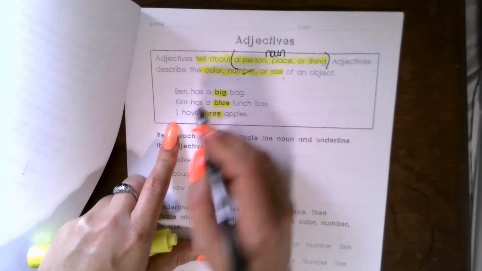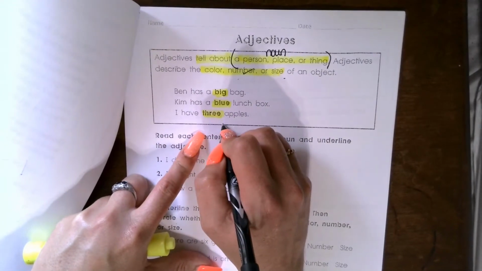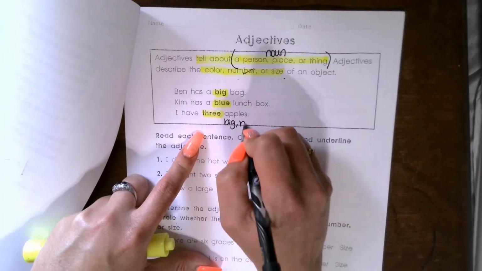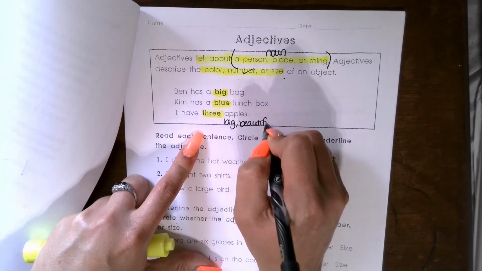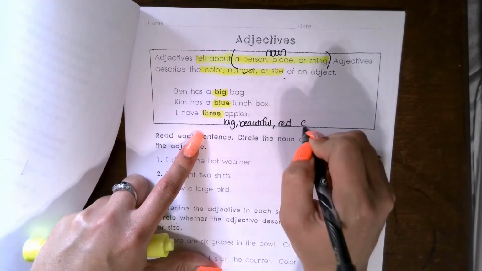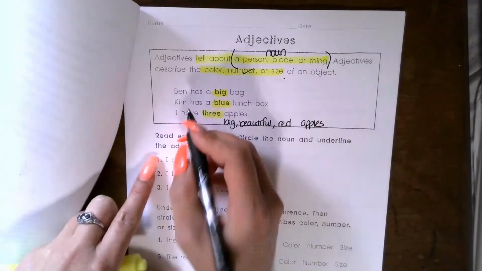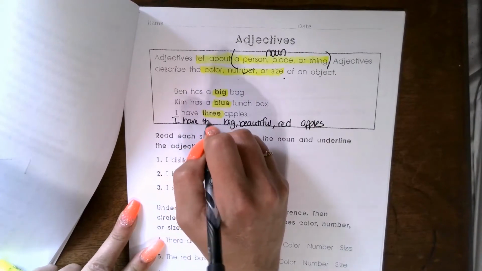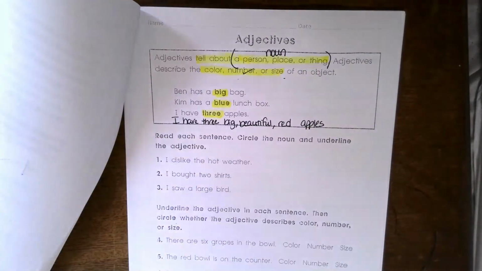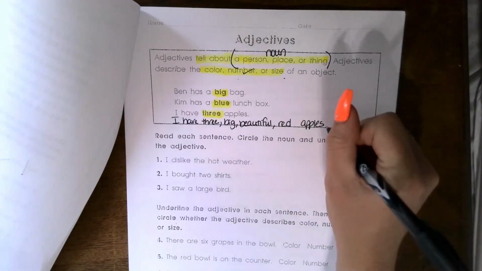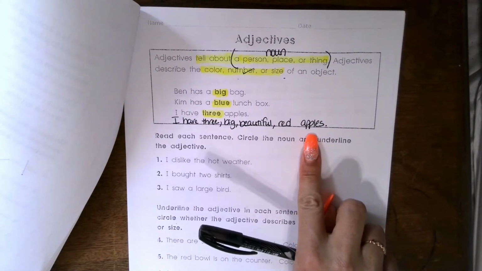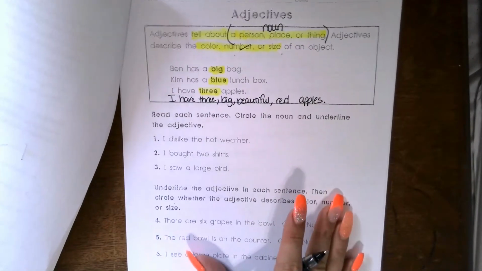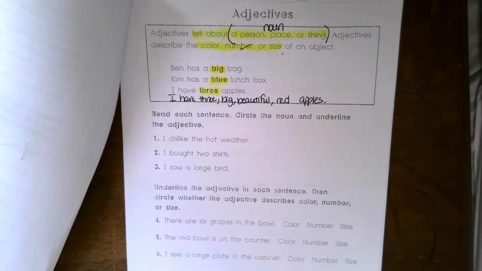So we've already said number, right? I have 3 big, beautiful, red apples. Now look at how much better that sentence sounds. Whereas we could have gone from I have apples, we added 1 adjective, I have 3 apples, but now guess what? You can add as many as you want. I have 3 big, beautiful apples. If I'm a reader, this is a much more interesting sentence. Okay, so your adjectives are very helpful in helping your writing become more interesting and more creative.